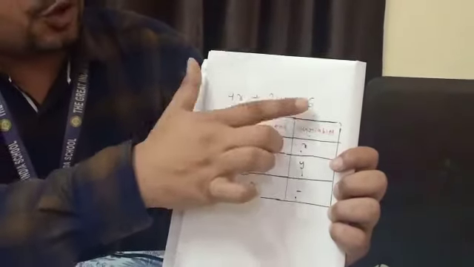This is all we discussed in the previous class: polynomials are nothing but algebraic expressions whose exponent is always a whole number. If the exponent, that is the power, is a negative number, then it is not a polynomial. We have studied in different examples that polynomials are algebraic expressions whose exponents are always whole numbers.